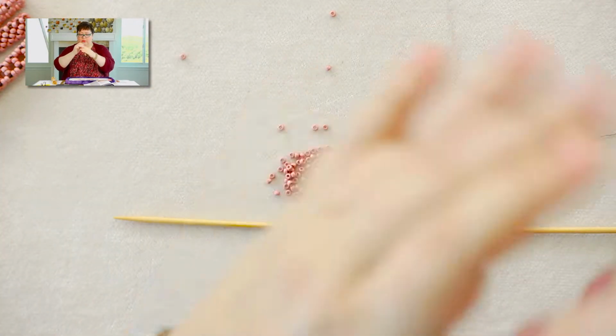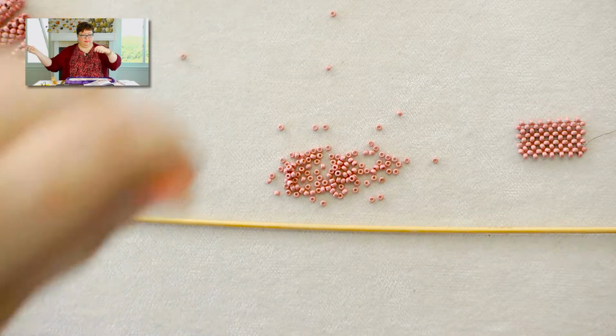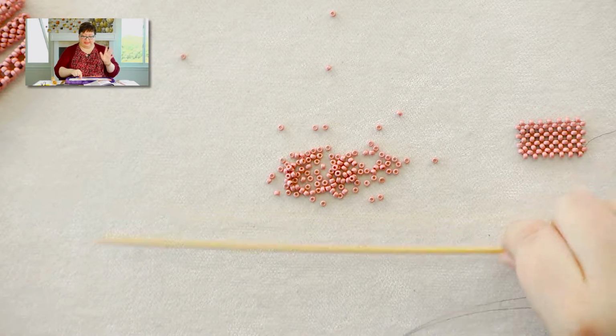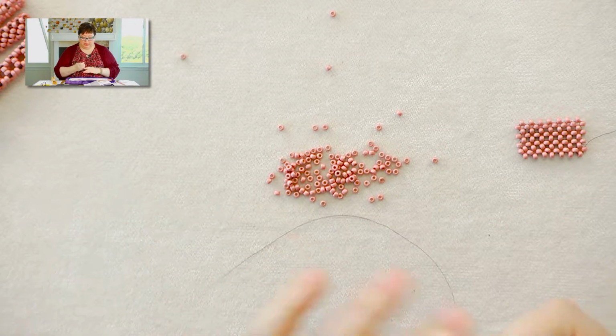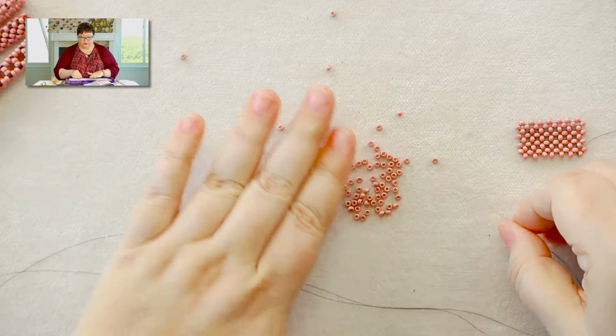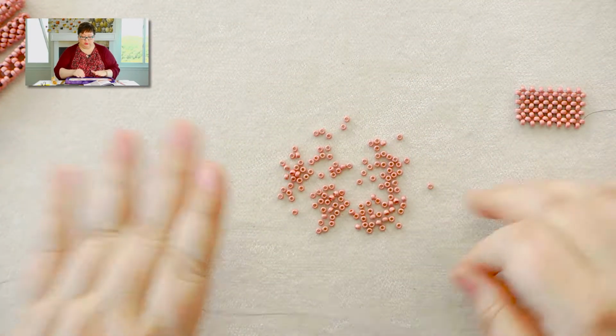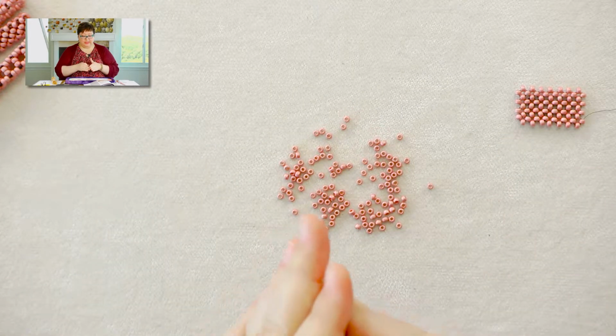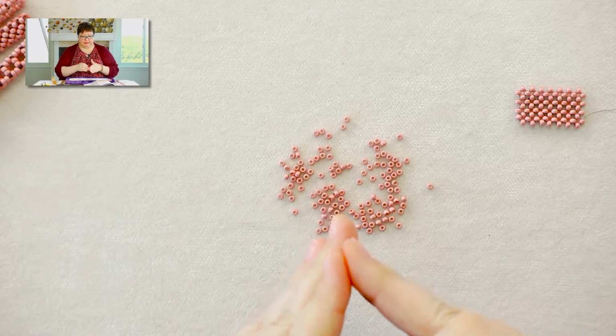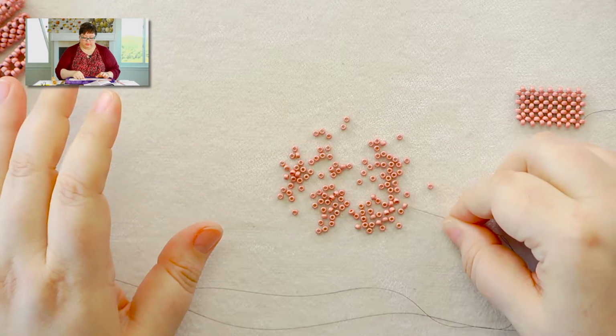And I've got thread right over here, I believe. Yes, my space is getting a little bit cluttered over here. So the first thing that I'm gonna do when I create this is I'm going to create a little flat strip first, and then we're gonna fold the end together to create the round piece.